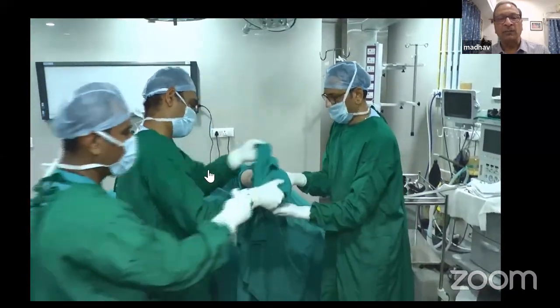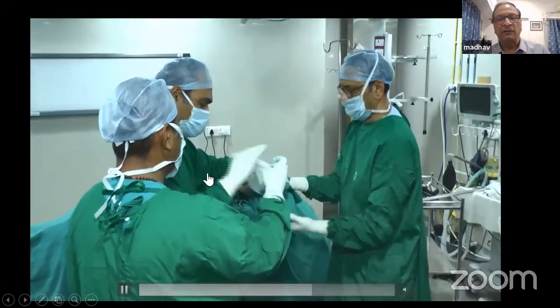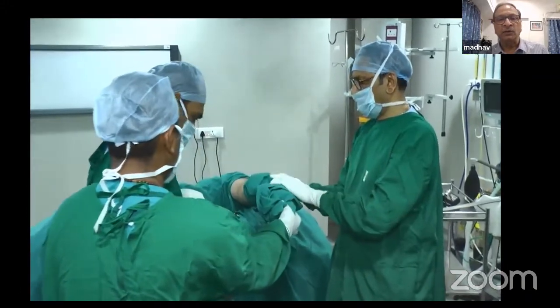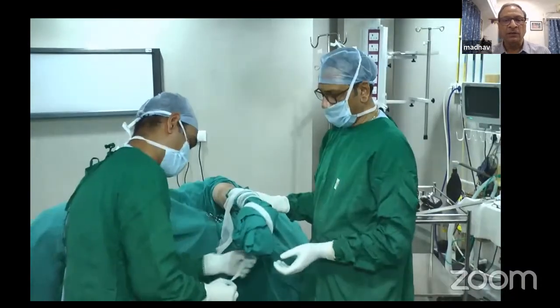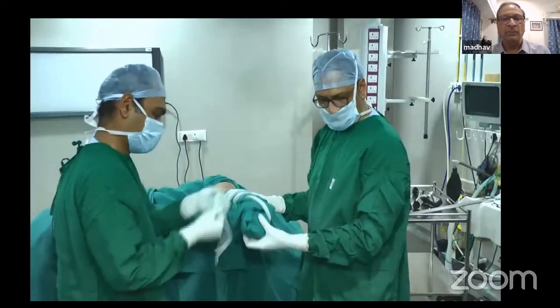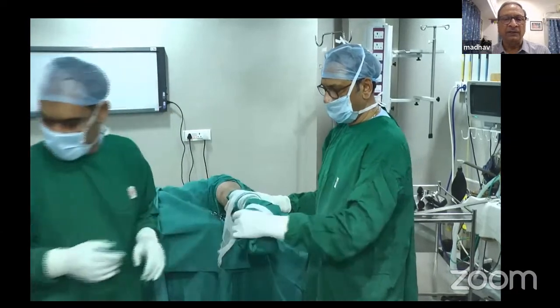The last one is a small or medium sheet which takes the forearm and the hand, covers it completely, and is secured either with a roller bandage or a clean drape, depending on the availability.